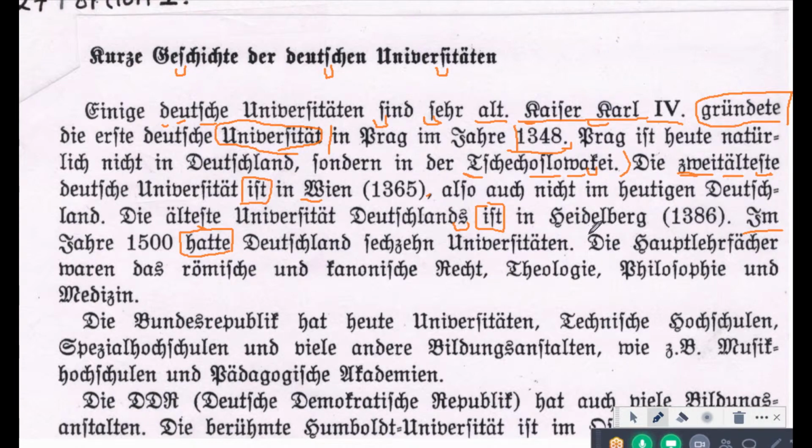Let's see. Just translate the last two sentences, starting from die älteste. The oldest university of Germany is in Heidelberg. In the year 1500, Germany had 16 universities. Great. Going on. Die Hauptlehrfächer waren das römische und kanonische Recht. Everybody? Die Hauptlehrfächer waren das römische und kanonische Recht.